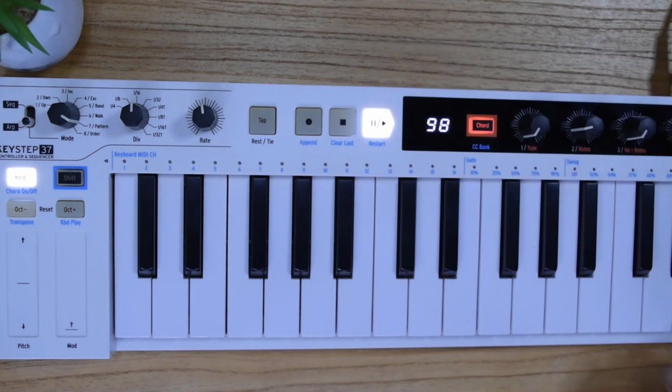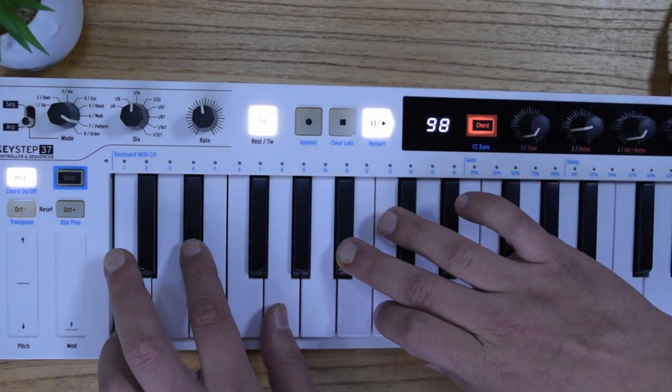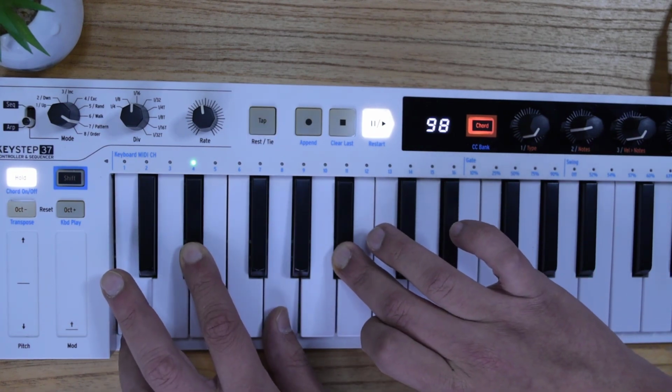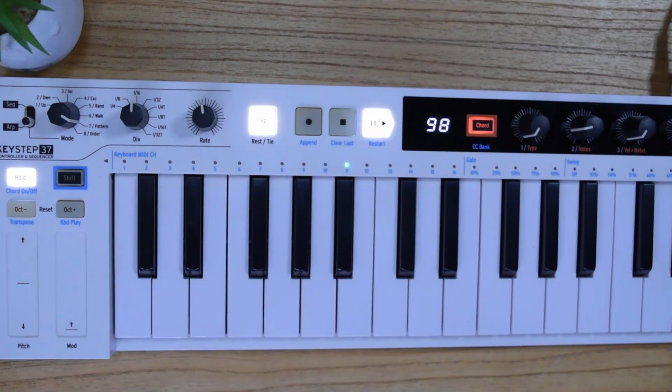So if I play something like that, we have 4 keys, right? We are latching. I'm going to release it, and I want you to listen. Notice that it's a pattern because it's just looping over and over, creating the same pattern.